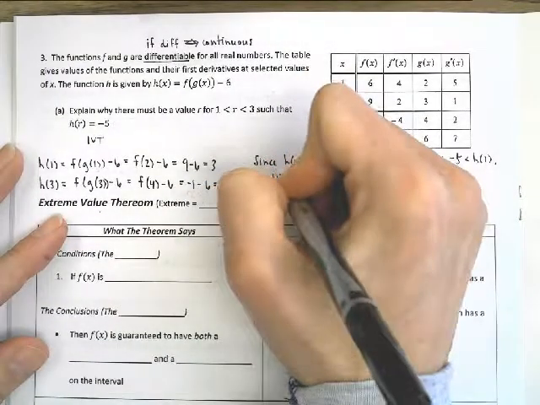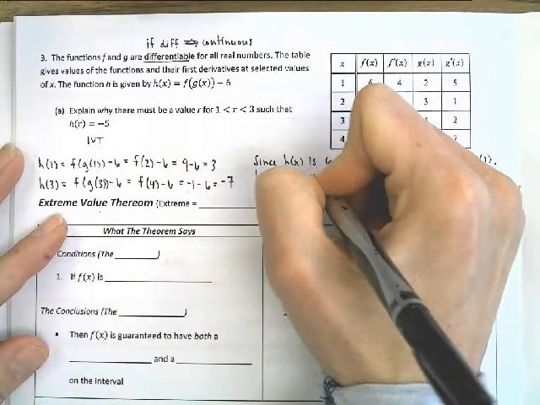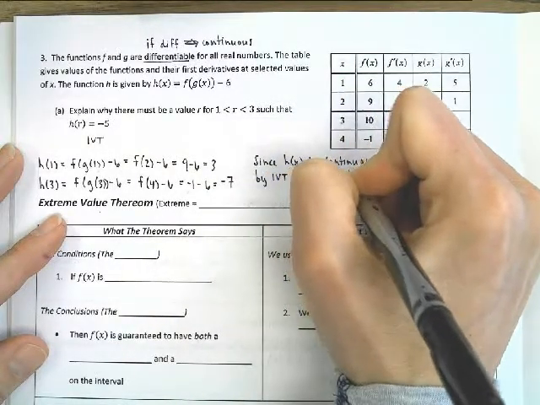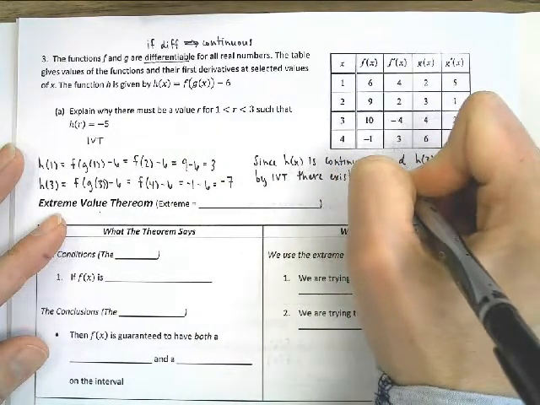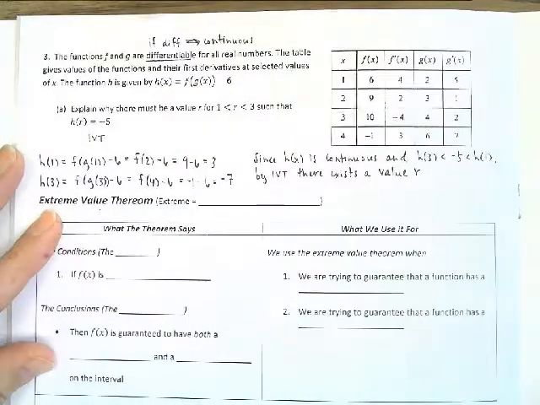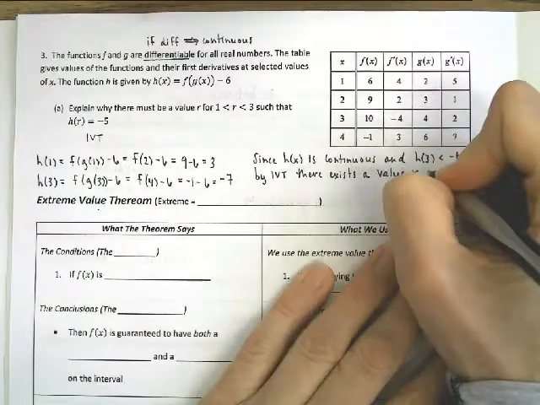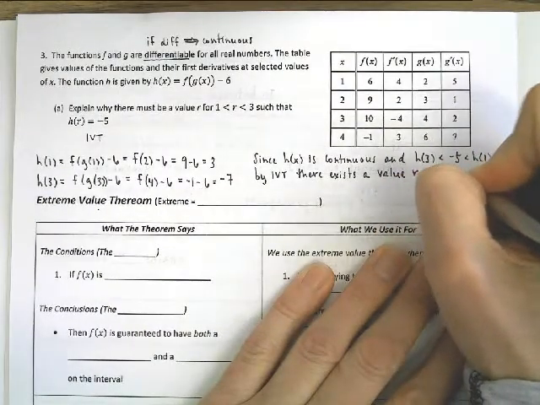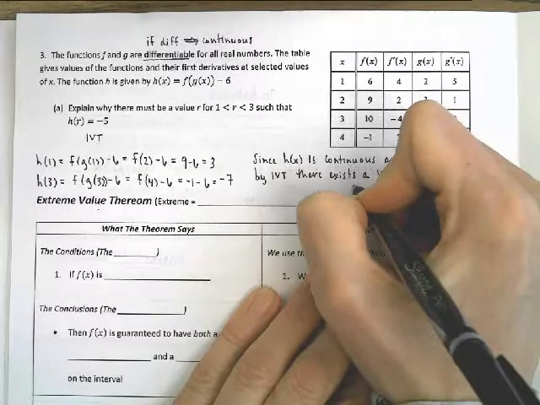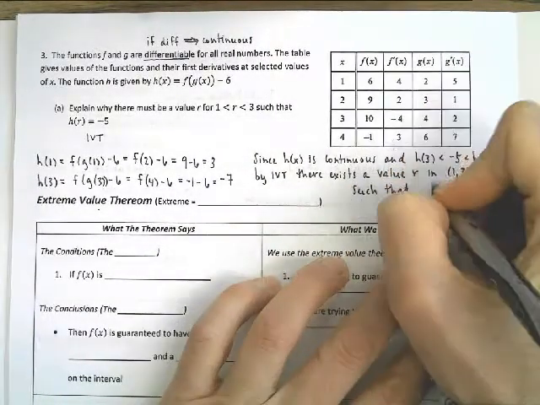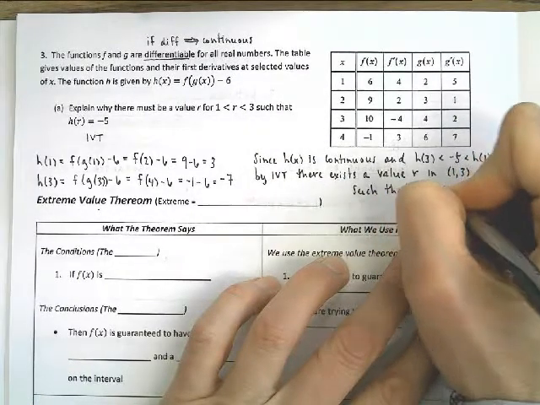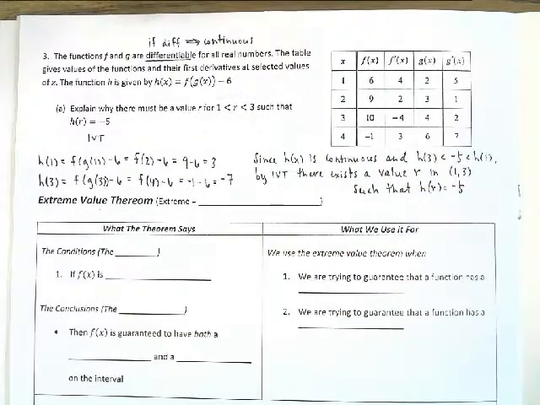By IVT, there exists a value r. Make sure you can see that. There exists a value r in the interval from 1 to 3 such that h of r equals -5.